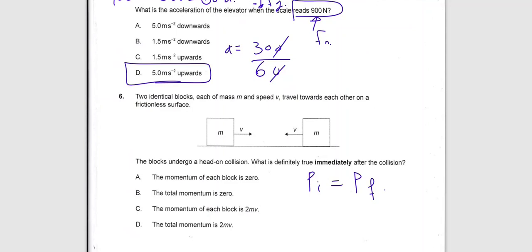Now this object is moving to the right, so the velocity is positive, and this one is moving to the left, so the velocity will be negative. I know the momentum is mass times velocity. So the first object will be m times v minus the second object, also m times v.